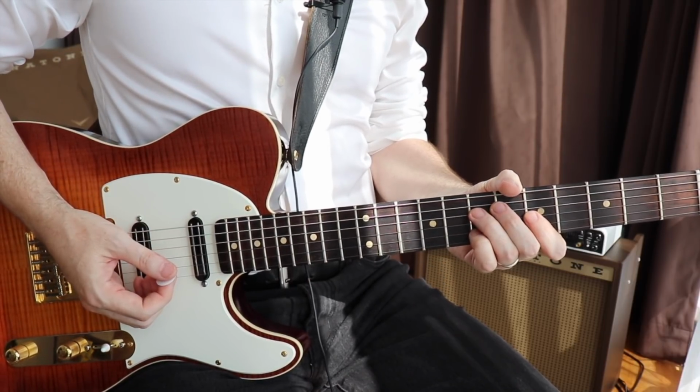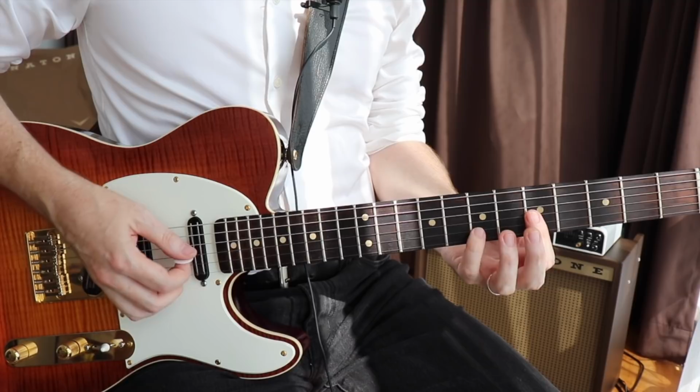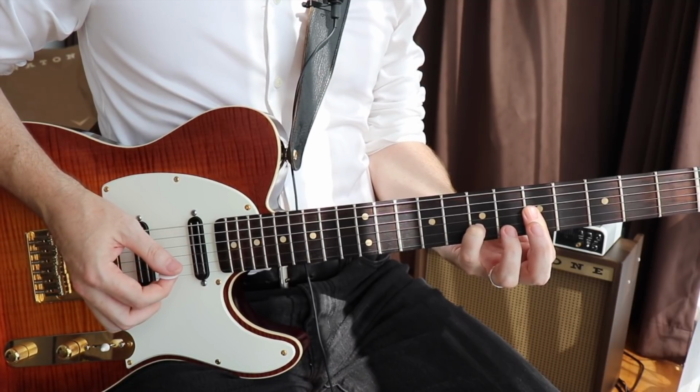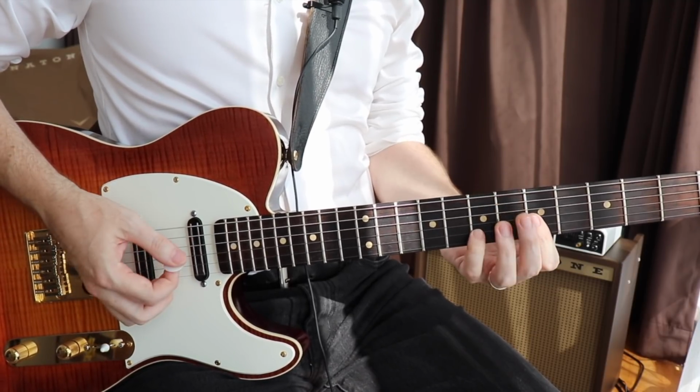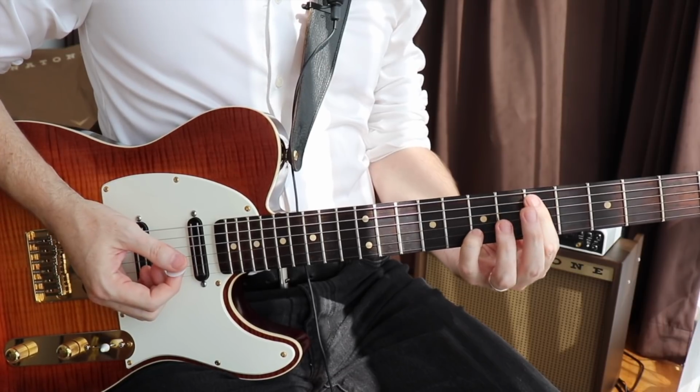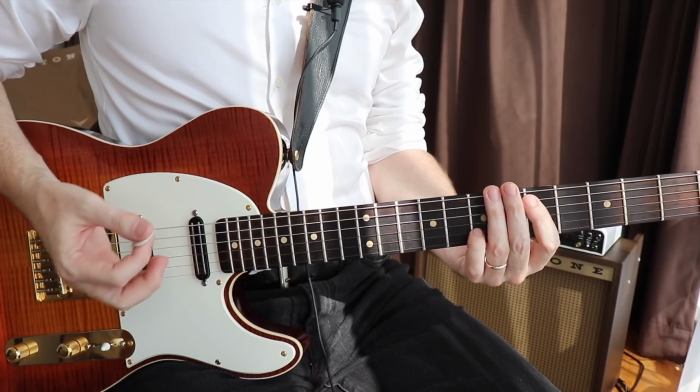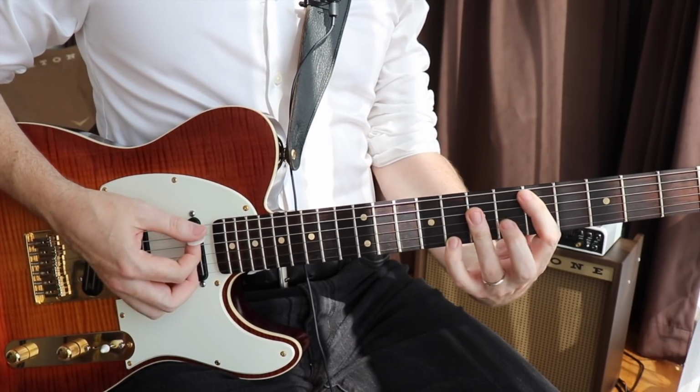Now we can also take the notes on the top 3 strings, the C, F sharp, and A there. Both of these are great chord fragments to use for a D7 chord. You don't necessarily need the root because the bass player is going to be covering that. Now let's break down this 7th chord.